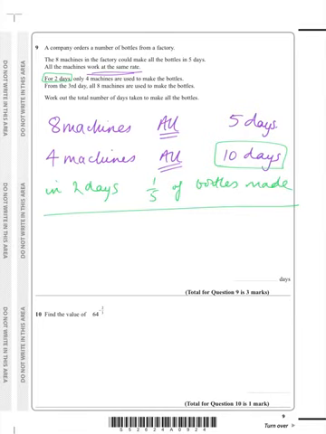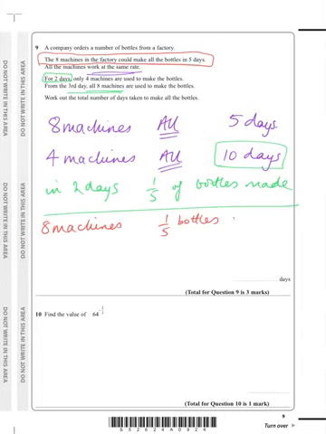Now from the third day, all 8 machines are used again. Now if we think back to the original part of the question, it says the 8 machines in the factory could make all of the bottles in 5 days. So the 8 machines would produce 1/5 of the bottles a day, because it says it takes 5 days to produce all of them.